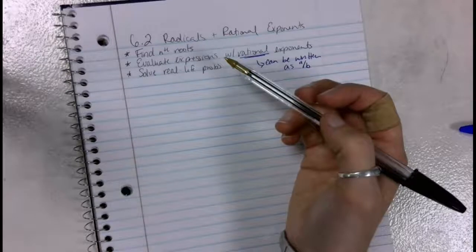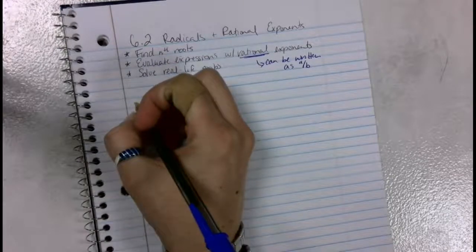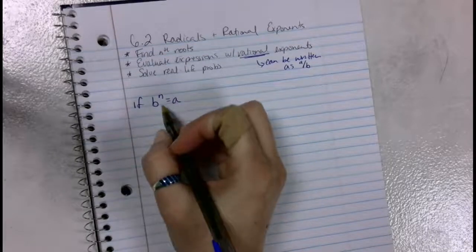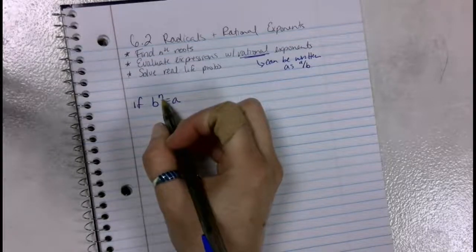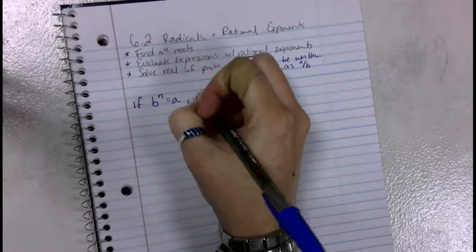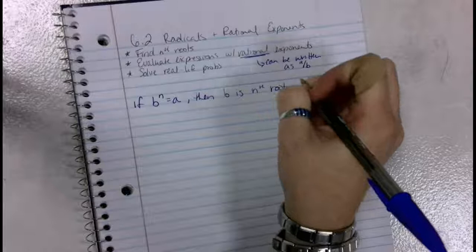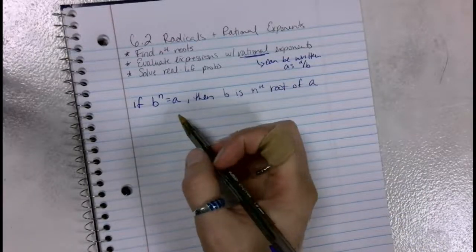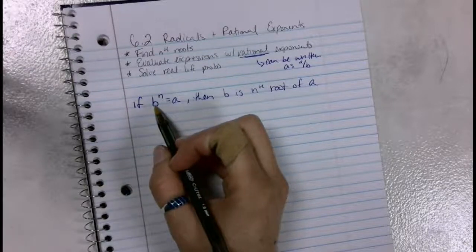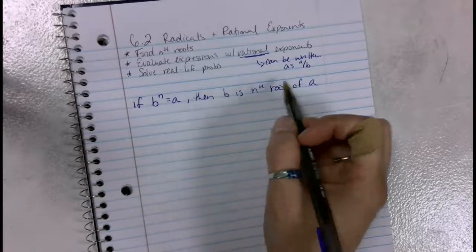Okay, so here's one thing we need to know. We're starting off with these nth roots, and I'm going to go ahead and use blue for this one. So if b to the n equals a. If I have a base, that's what this b stands for, and I take it to an exponent, that's that n, and it equals a, then I know b is an nth root of a. So this is what we're going to kind of live in, our exponential land, and we'll keep going there. I have a base, taking that to an exponent equals a, so I know that then b is an nth root of a.